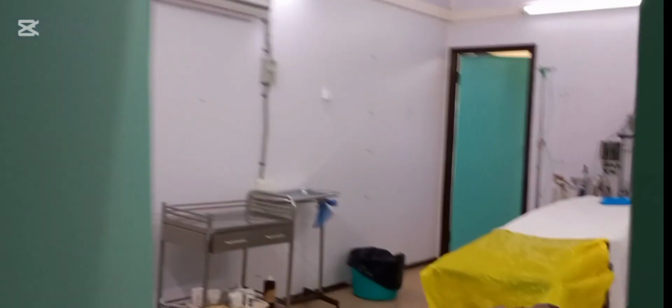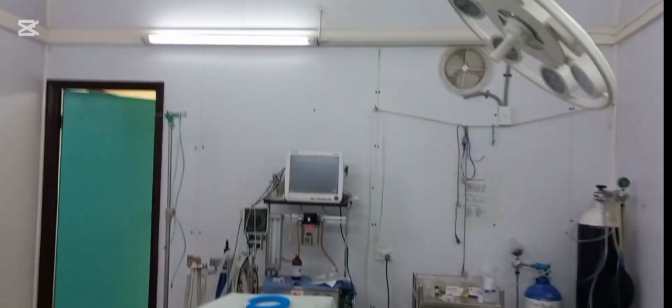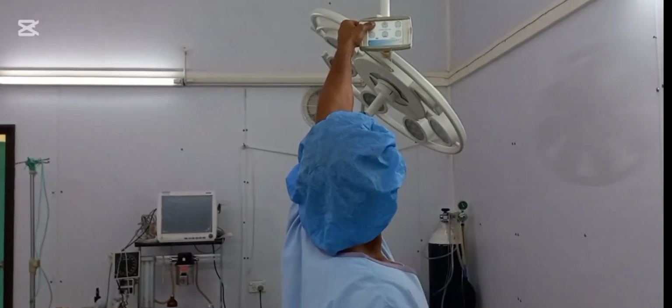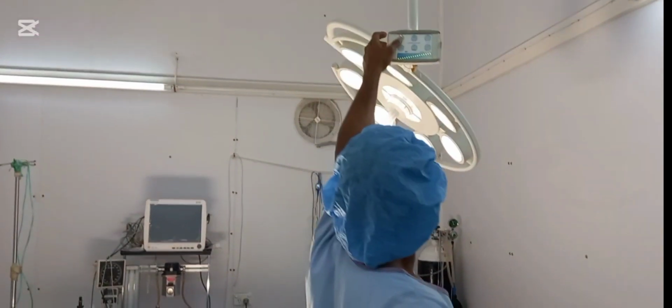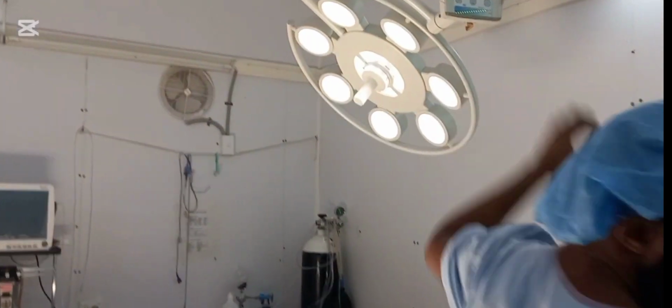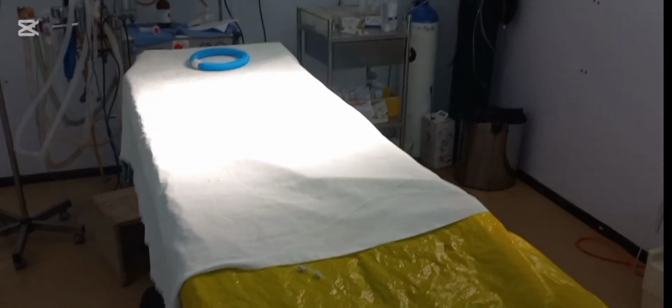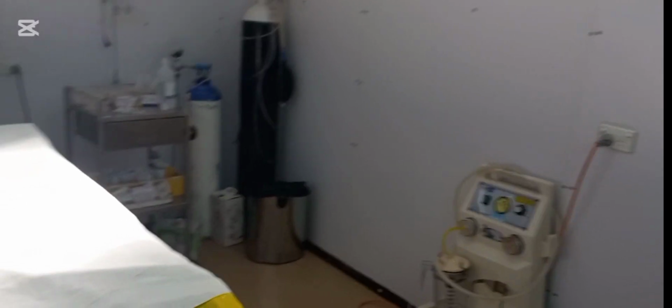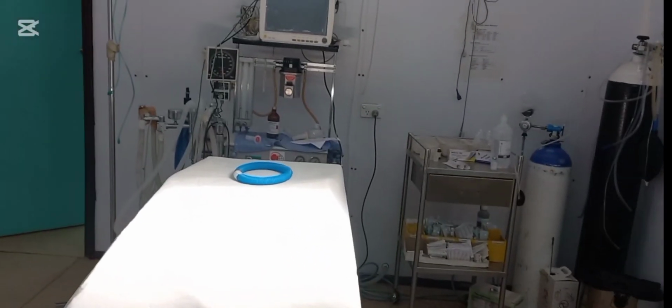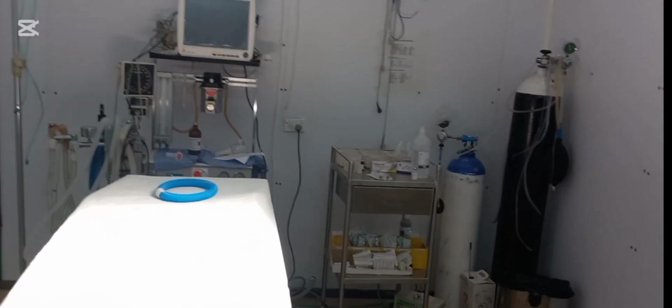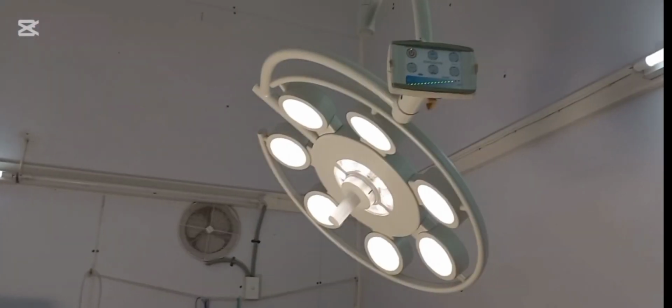Yeah, so then recovery. And then you have room 1. We do many cases here. That's the bed. That's the theater light. Bro, can you switch on the theater light? Yes, that's the light, theater light. If you haven't been to a theater, so that's the operating bed. That's a manual one. These ones are very old ones. They have been using this for many years and they're very old. So that's the theater light.